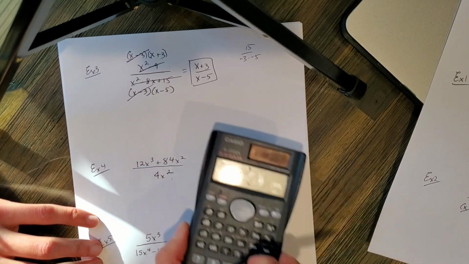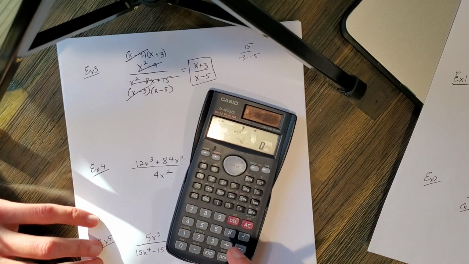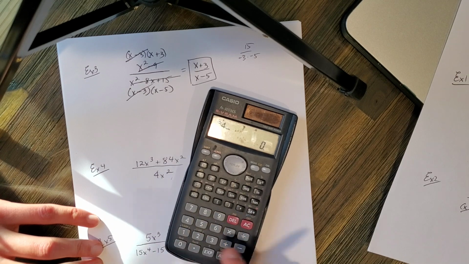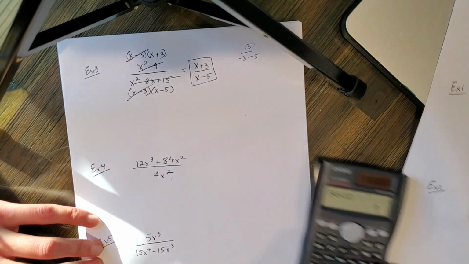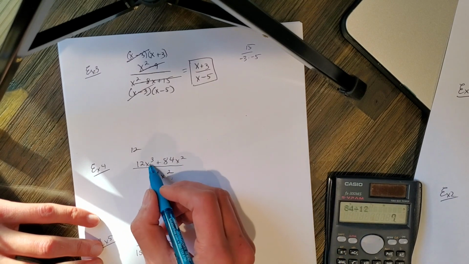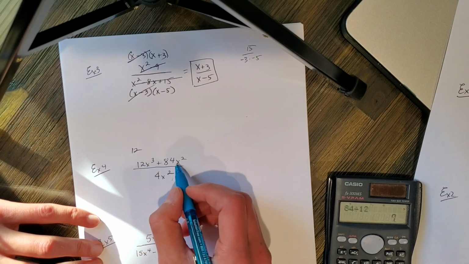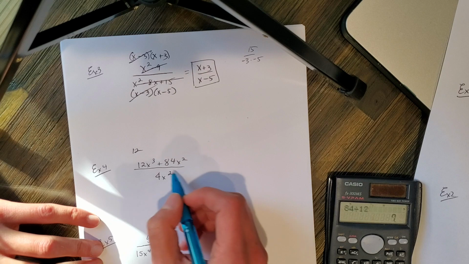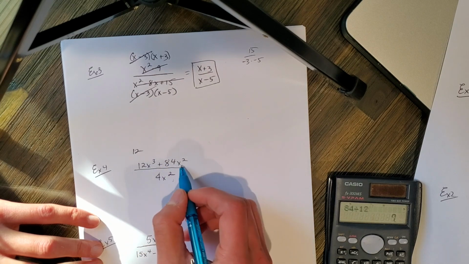Now does 84 divide by 12 evenly? Let's see here. Let's see. 84 divided by 12 is 7. So yes, we can factor out a 12 here. Okay. Now let's look at the variables here. We have x to the third and x squared. We always want to get the number of variables that they both have in common.